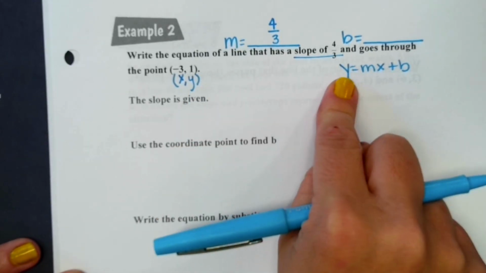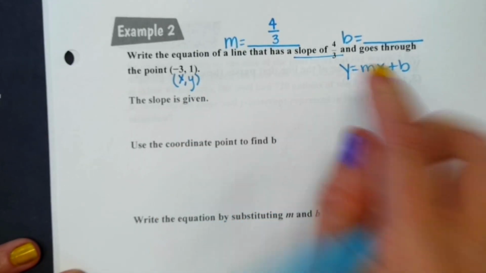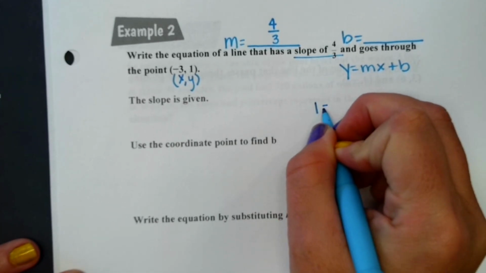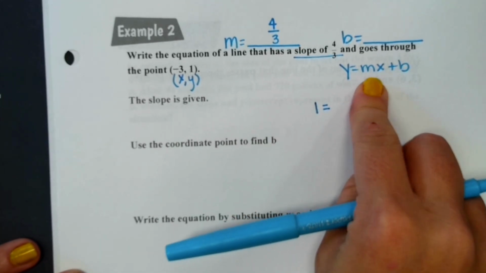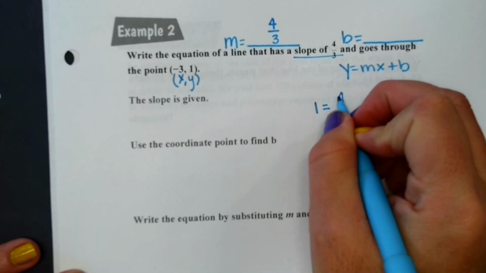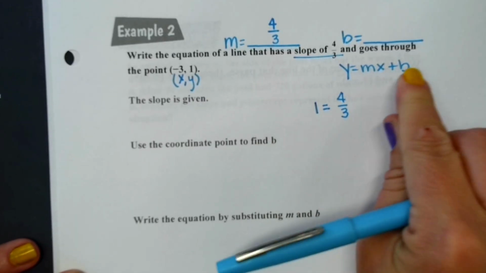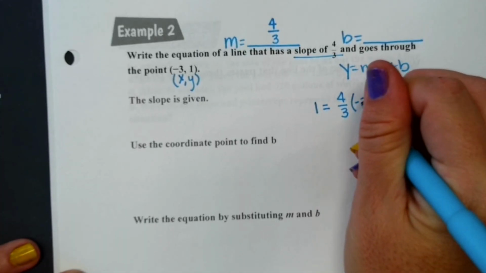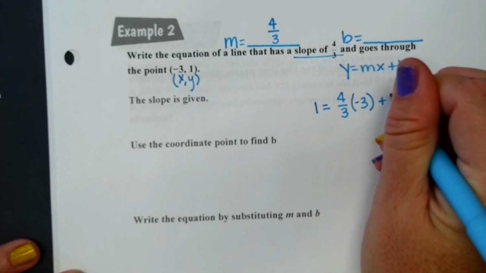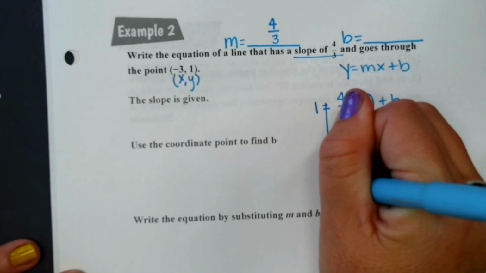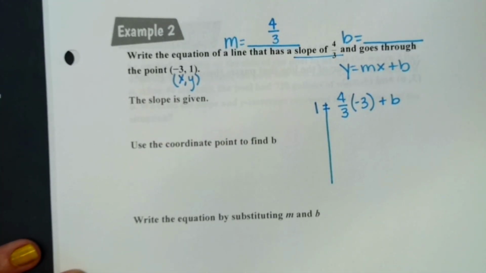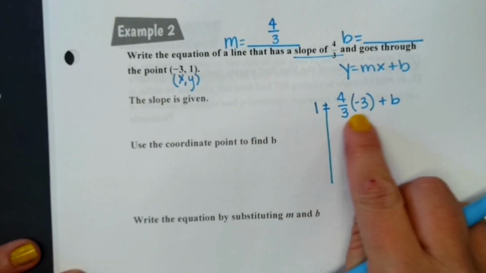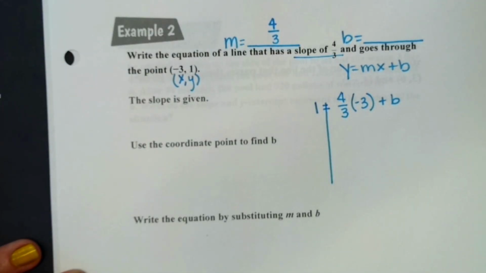So instead of writing y, what number am I going to write? 1. Very good. Instead of writing m, I'm going to write 4 over 3. Instead of writing x, I'm going to write -3. And I don't know my b. Now I put that in parentheses. So what does it mean when a number is next to a parenthesis? Multiplication. So everyone grab that calculator.